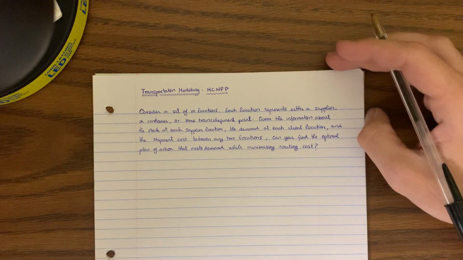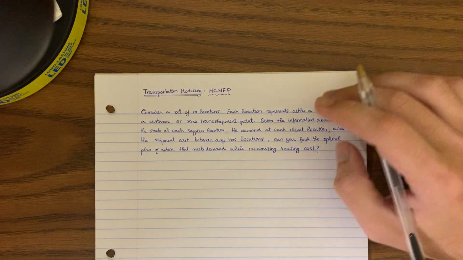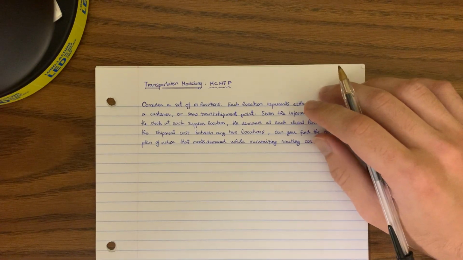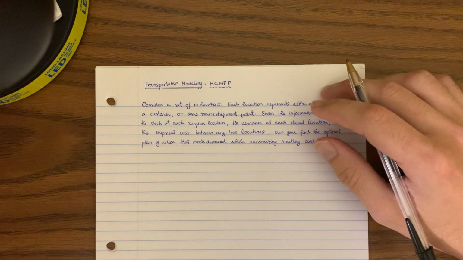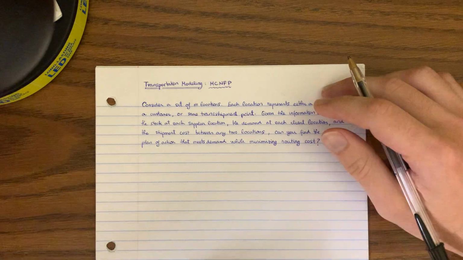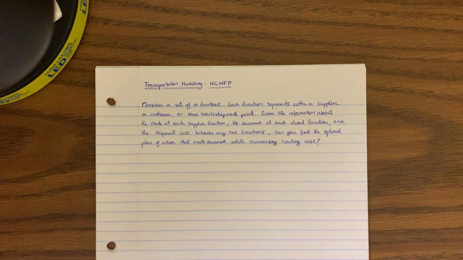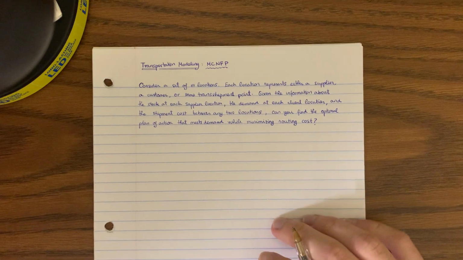So let's just begin by making a digraph. That's what we always do, right? And then I will explain the difference between this setup and the setup of the transshipment problem, right?